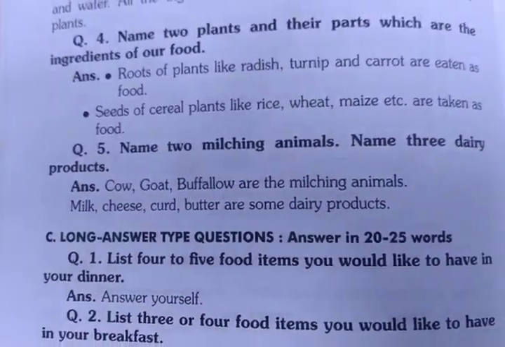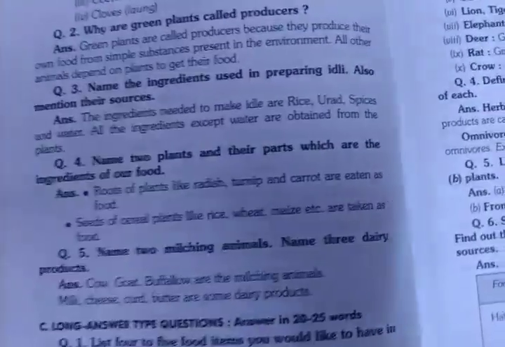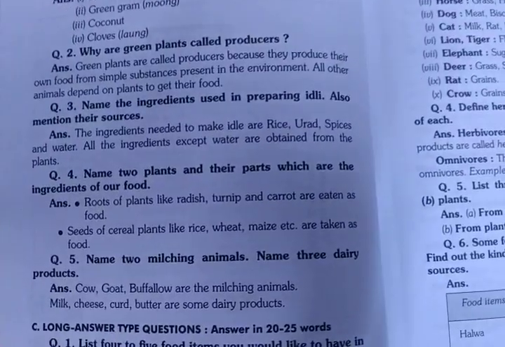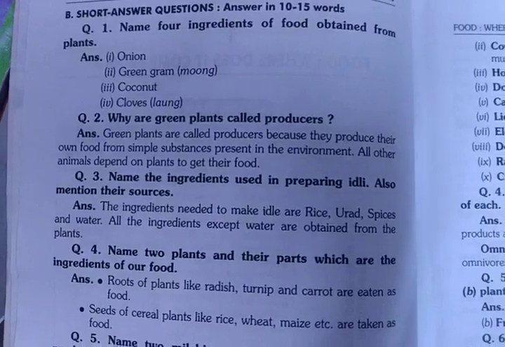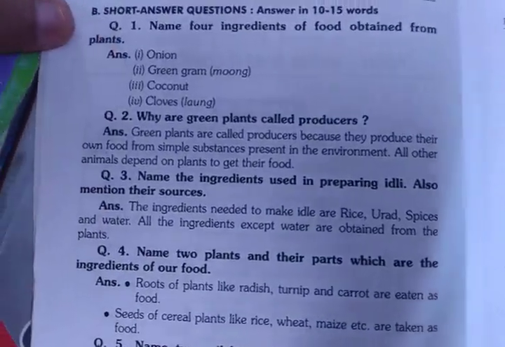You can see this answer, right? You can write this answer in your notebook. If you don't want to write it, you can take a screenshot also, and later write it in your notebook. These are important questions which are going to be asked in your first unit exam.